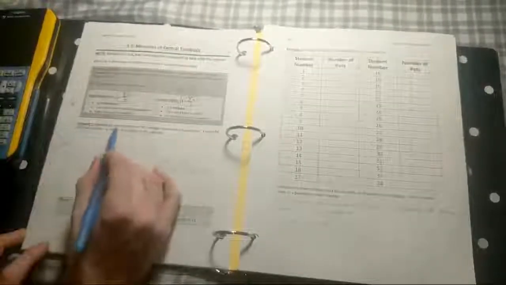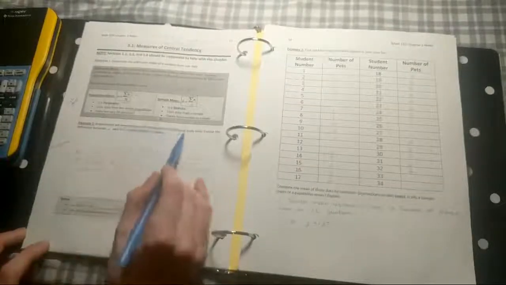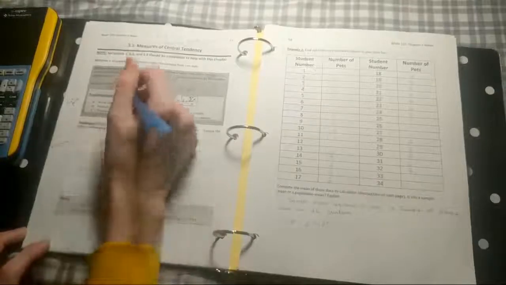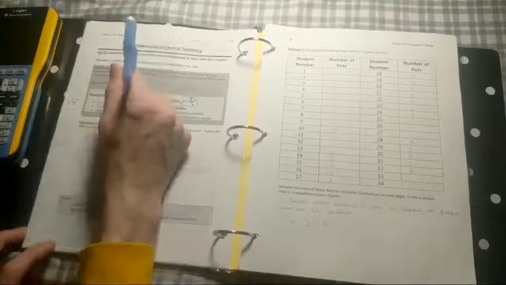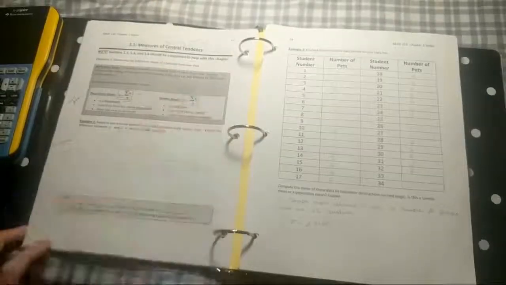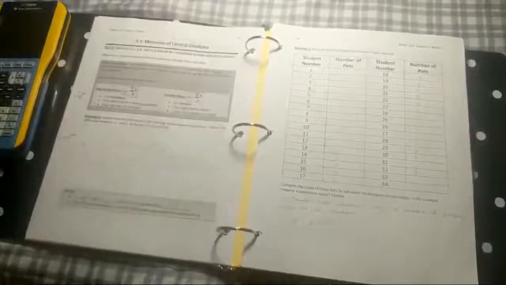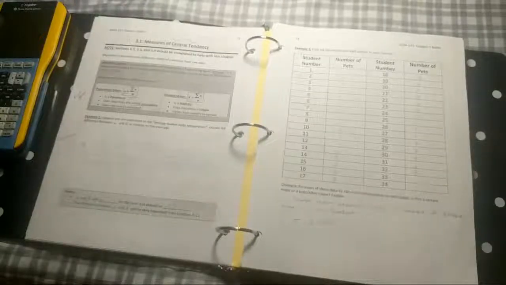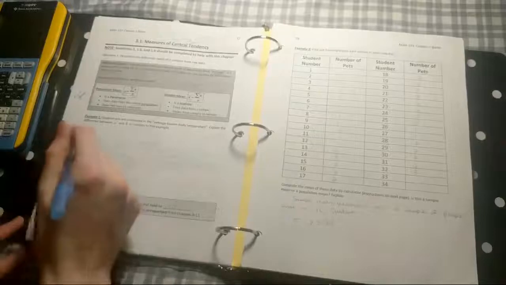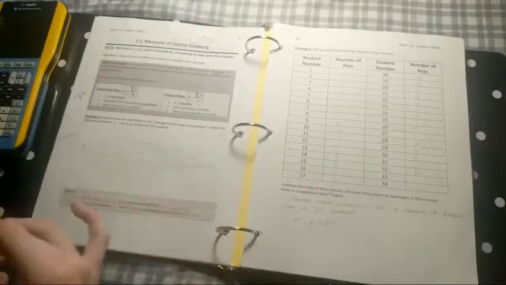Example 1. Suppose you are interested in the average body temperature. Explain the difference between this Greek symbol and the X bar symbol. So remember, if I'm interested in the average human body temperature, the mu symbol is the entire population of humans.